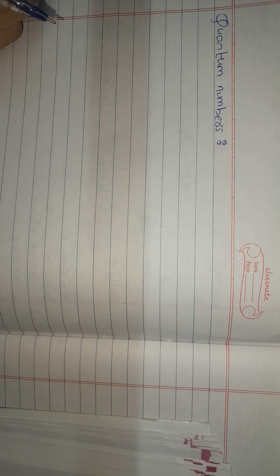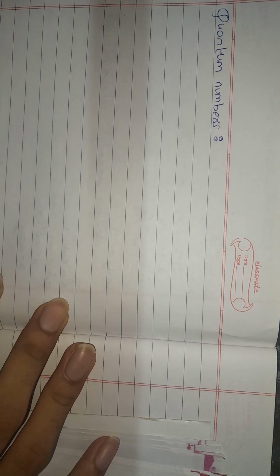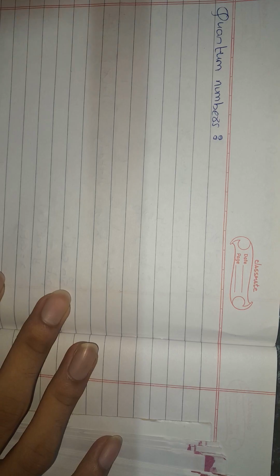At first we have to know the definition of quantum numbers. So what do we mean by quantum numbers?